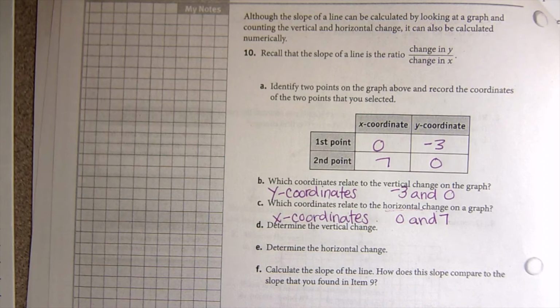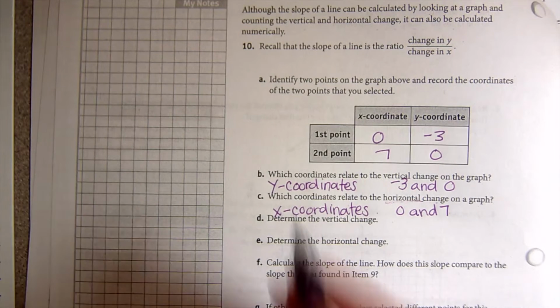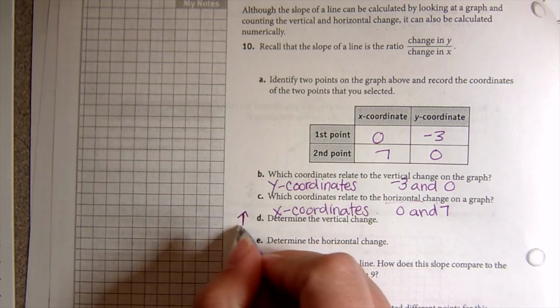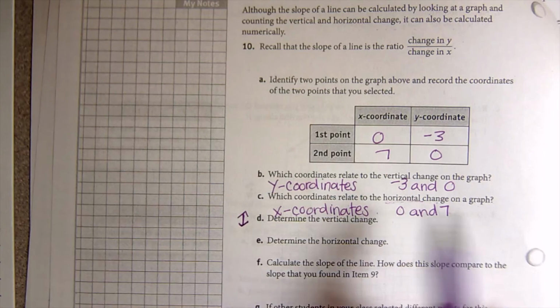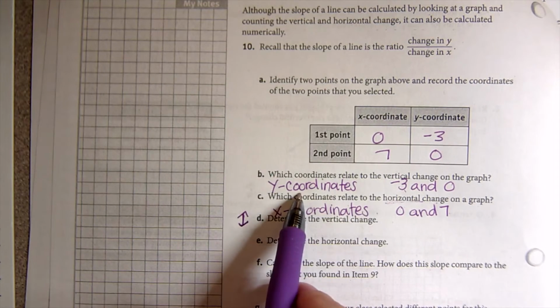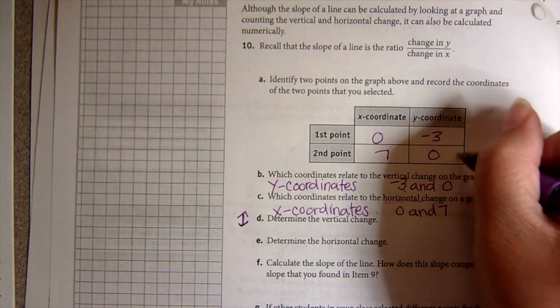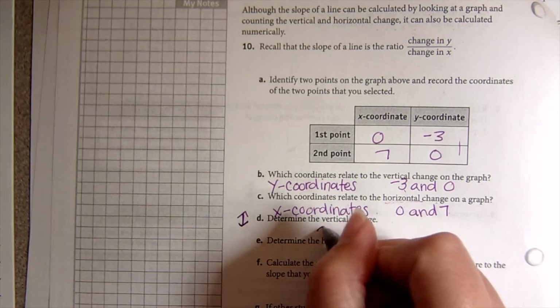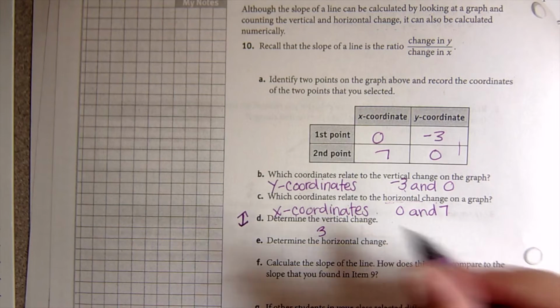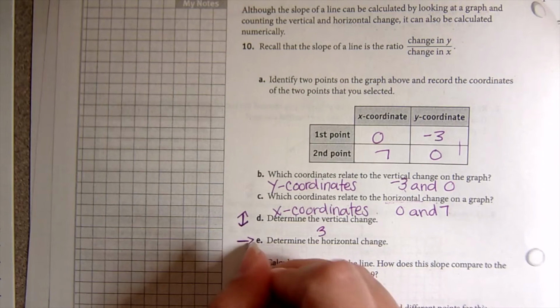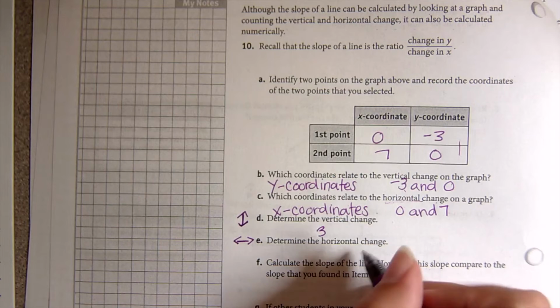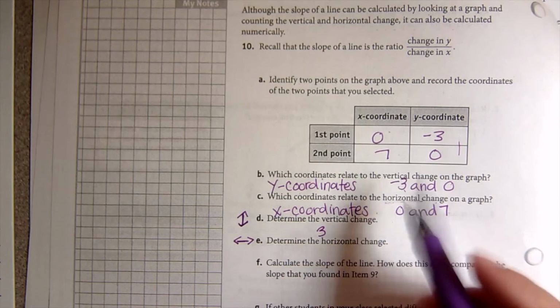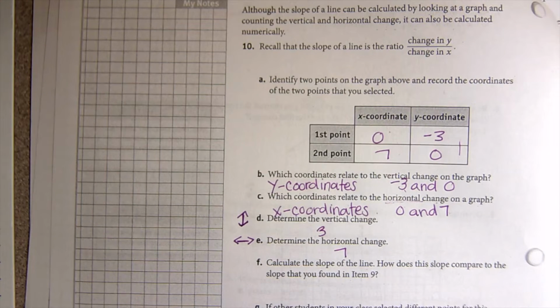So first it wants us to determine the vertical change. So I want to know how far up and down it went. We just said vertical change was the y coordinates. So what is the distance between 0 and negative 3? 3. And then the horizontal change, the side to side change, from 0 to 7, the distance would be 7.